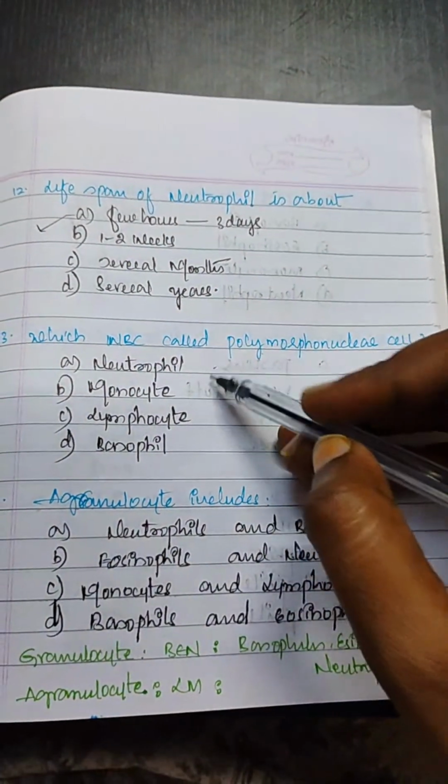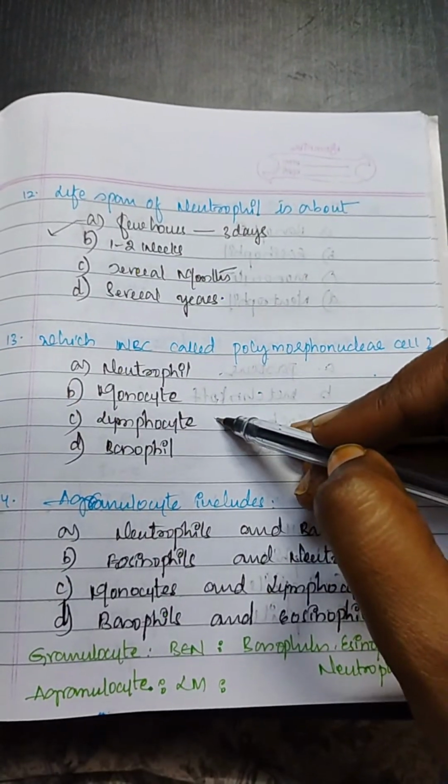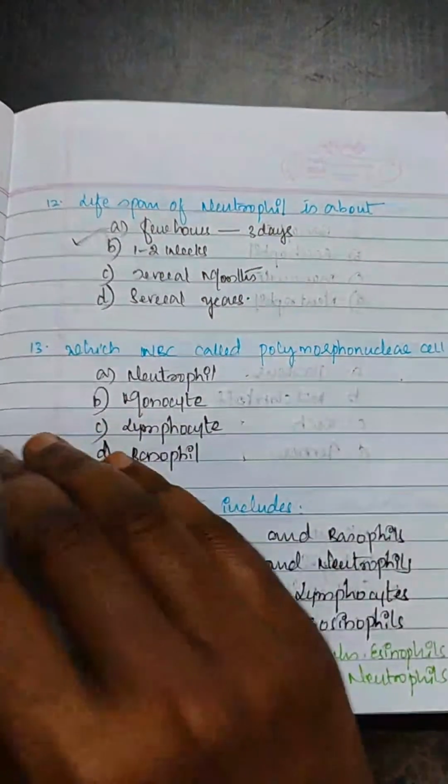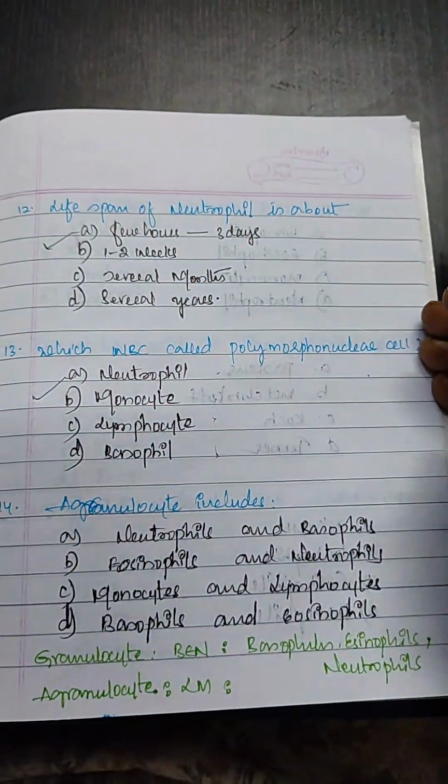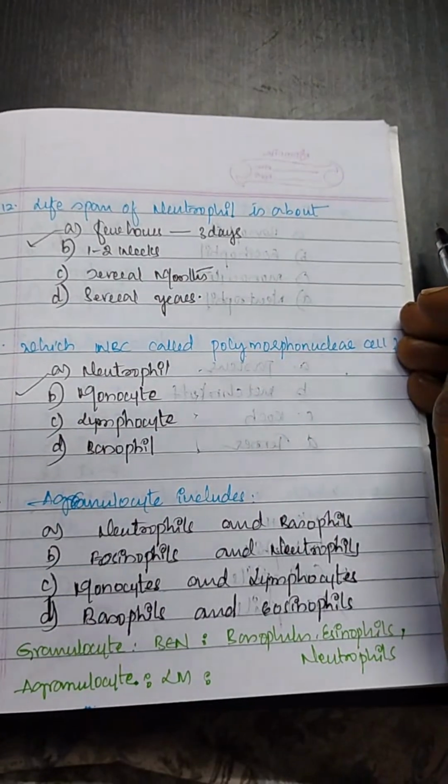Option A, neutrophil. Option B, monocyte. Option C, lymphocyte. Option D, basophil. And the answer is A. Option A, neutrophil, is called a polymorphonuclear cell.